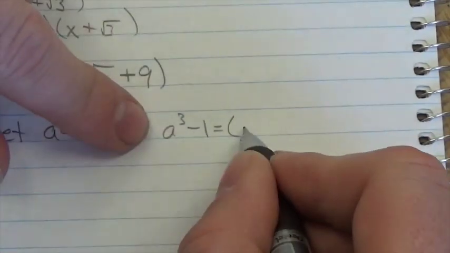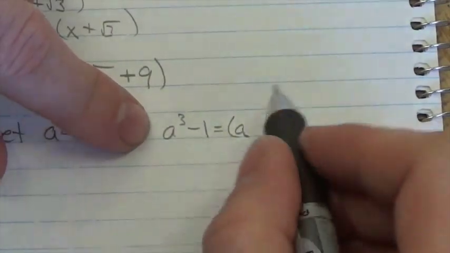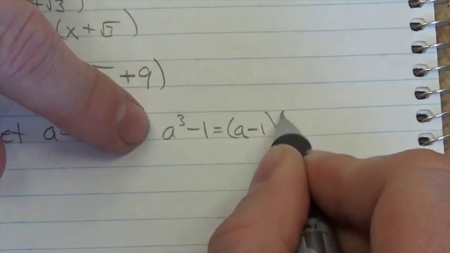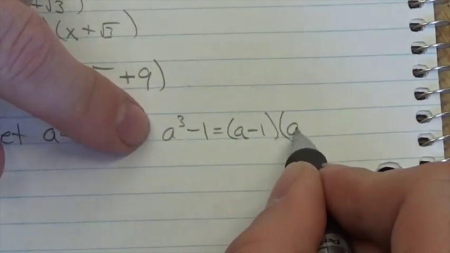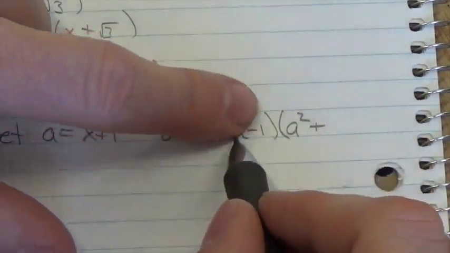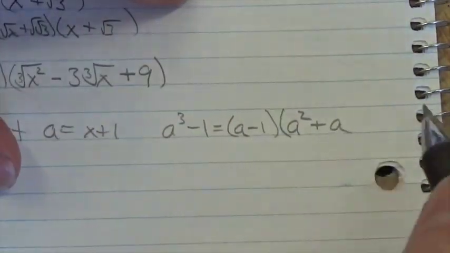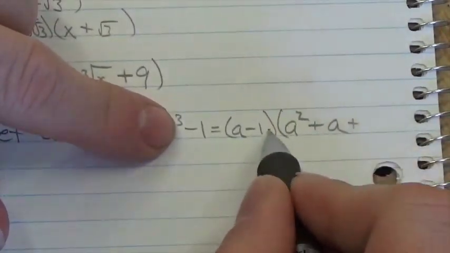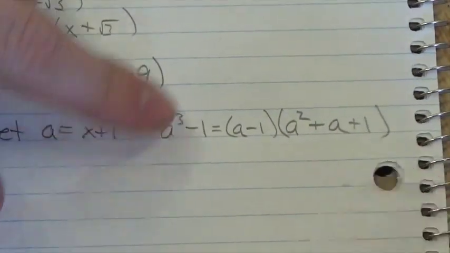So the cube root of a cubed is a, and the cube root of 1 is 1. So this will be a minus 1. Then you take the first term squared, change the sign, multiply those two terms together, so it'll be 1 times a, and then I will add the last term squared, 1 squared, 1.